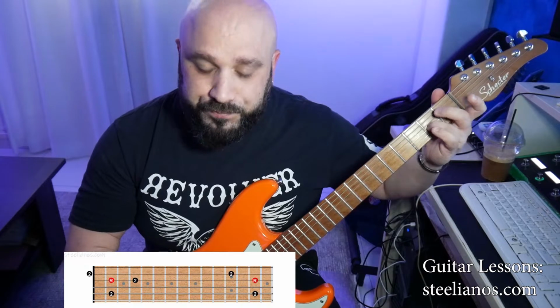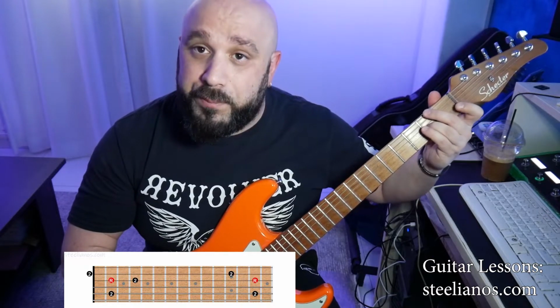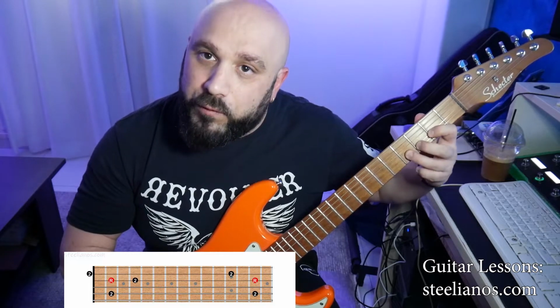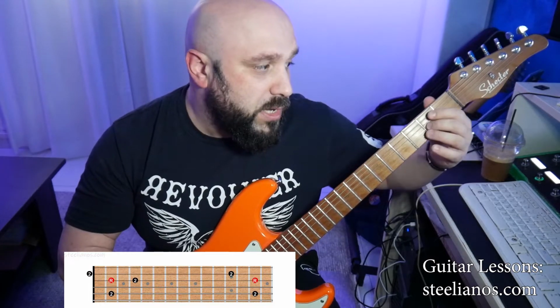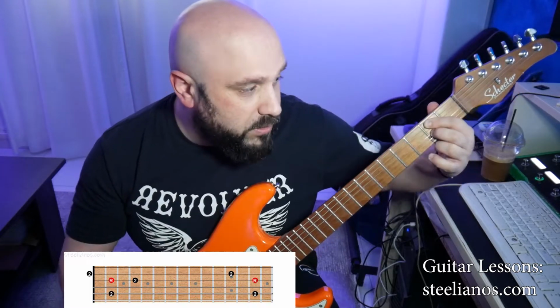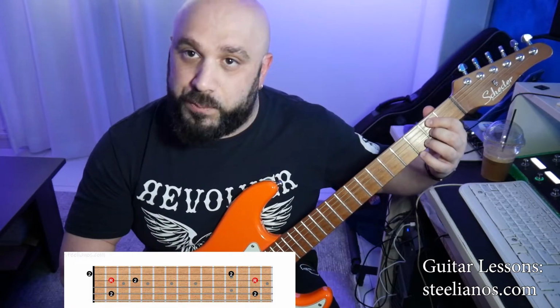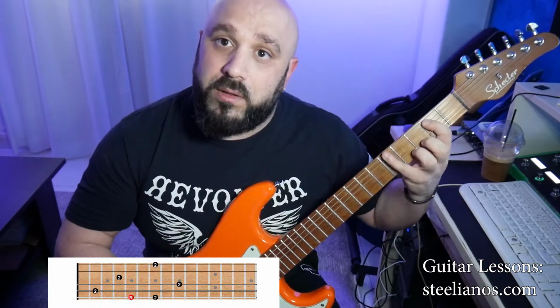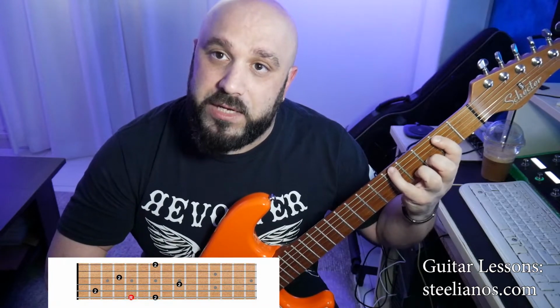For this A, I have the open B. I have the B on the 4th fret of the same string, the G string. And I have the B on the 2nd fret of the A string. Now, let's move on to the next A note. So let's go to the 6th string. I have a B below the note, the one I played before on the 2nd fret of the A string.